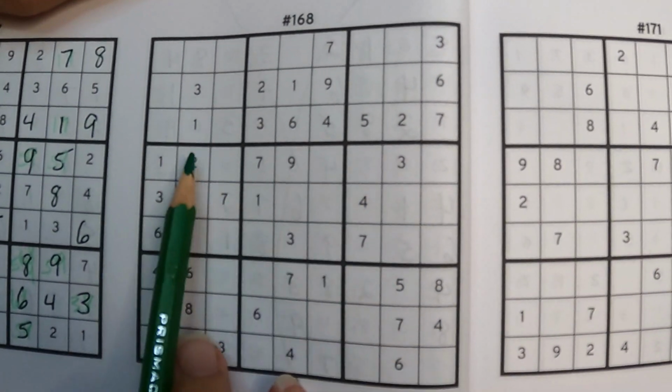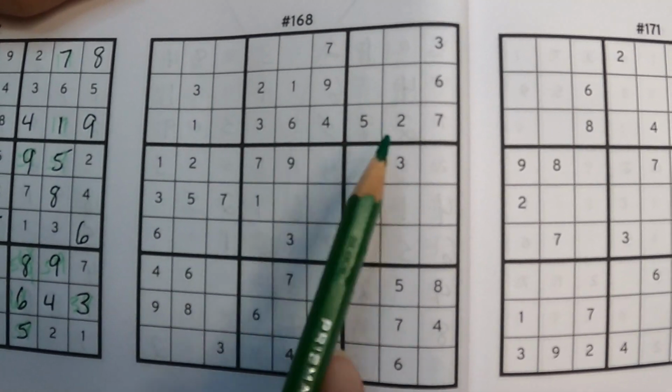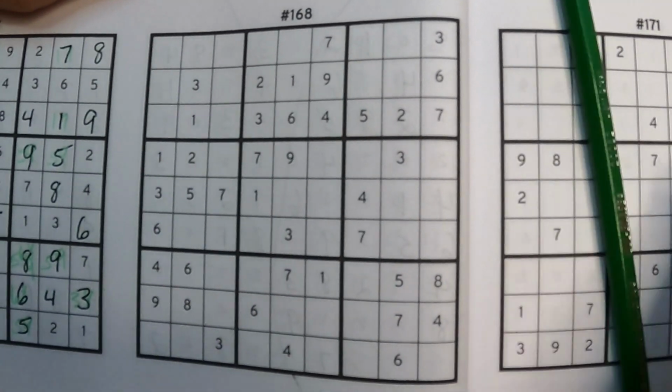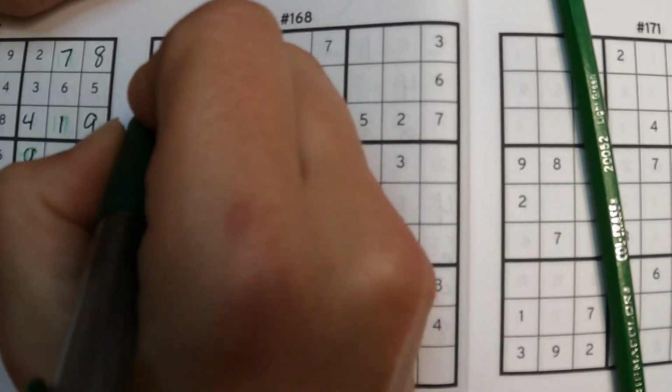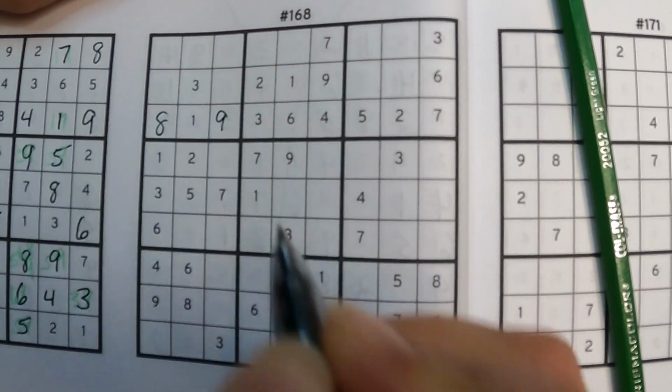Let's start with this row. We've got 1, 2, 3, 4, 5, 6, 7. So we're missing 8 and 9. We've got a 9 here. So 8, 9.